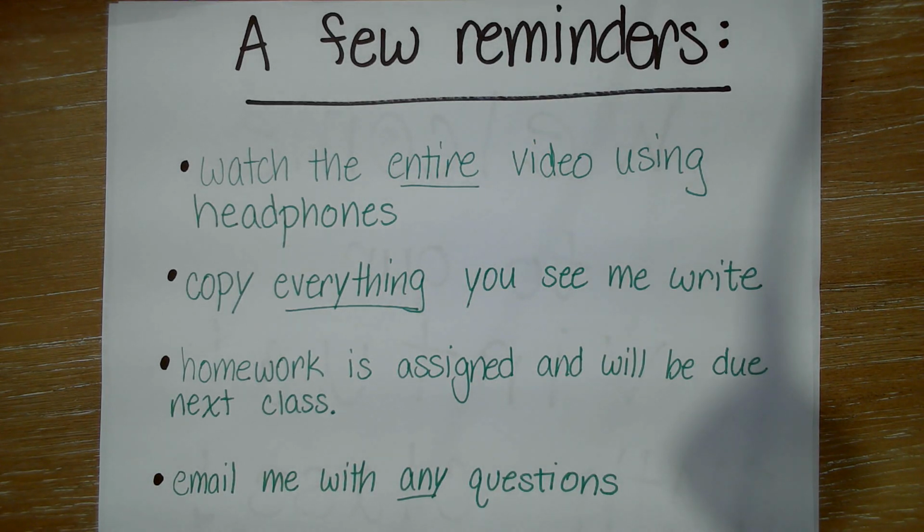Next, please copy everything you see me write. Just like in class, whatever I write in my notes, you should be copying in your notes. You should have a copy of the notes packet that the sub gave you. If you do not, please ask for it now.